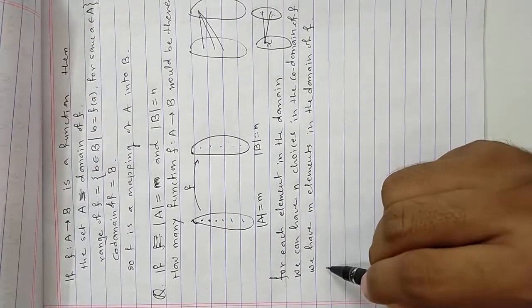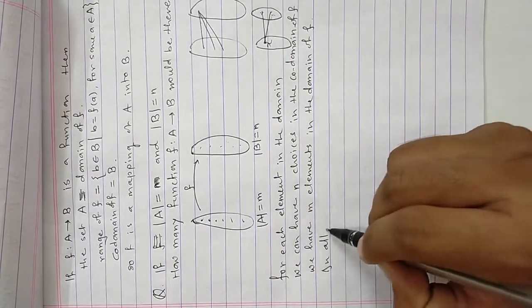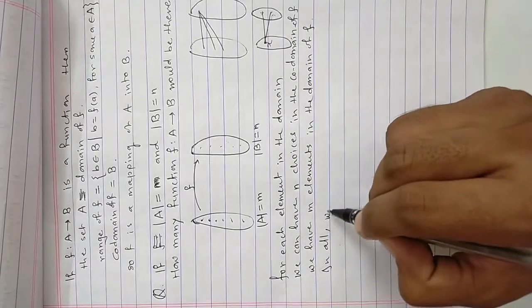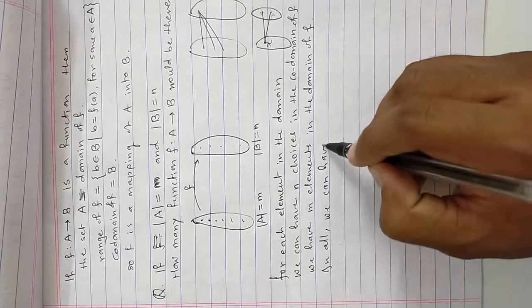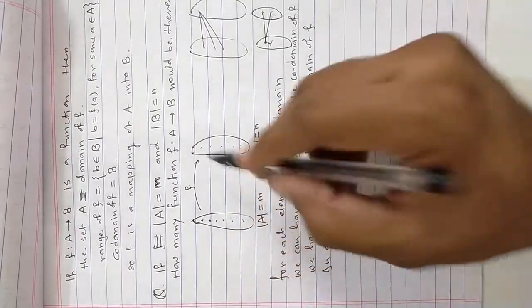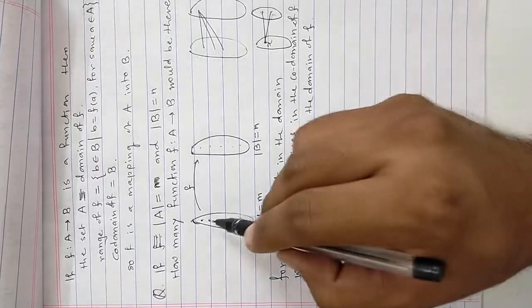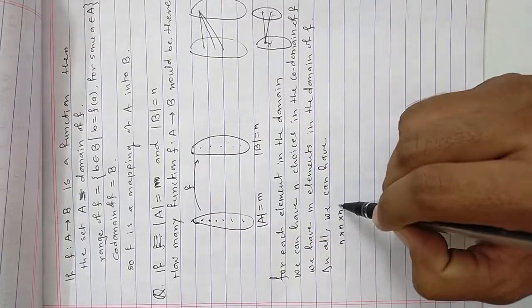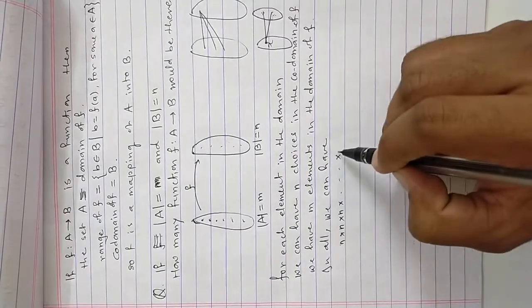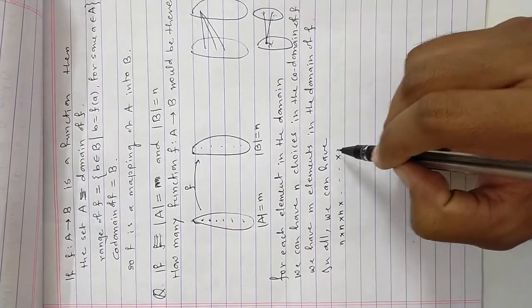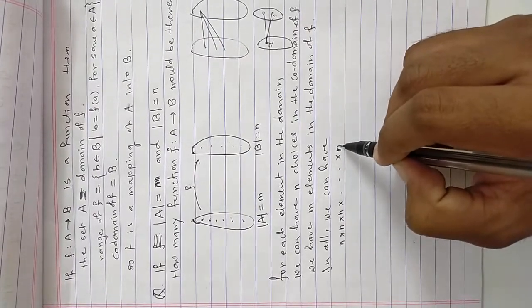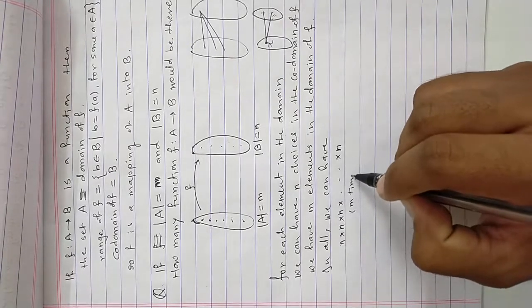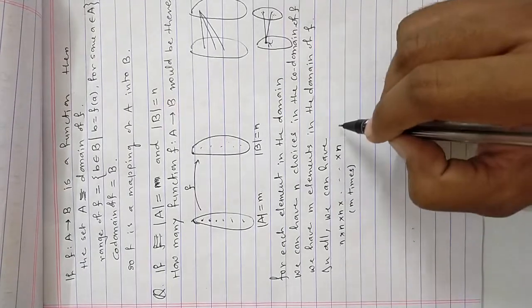So in all, how many choices can we have? For the first element I have n choices, for the second element n choices, for the third element n choices. Similarly, for the mth element I must have n choices. So it is the product of n, m times.